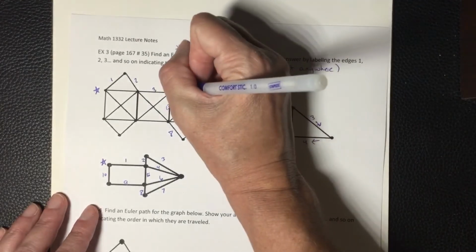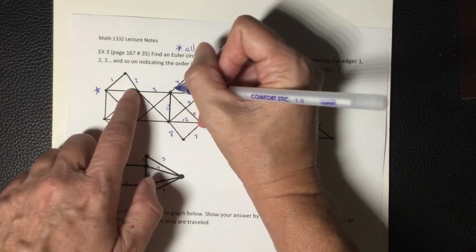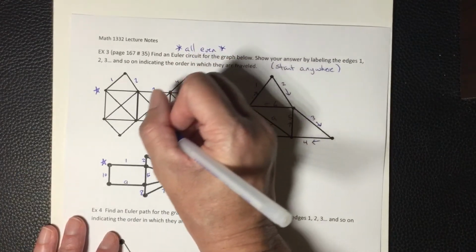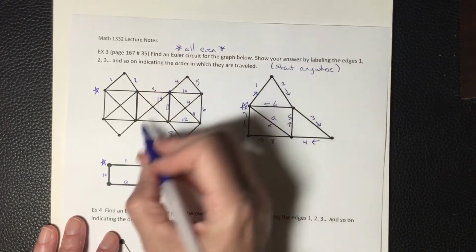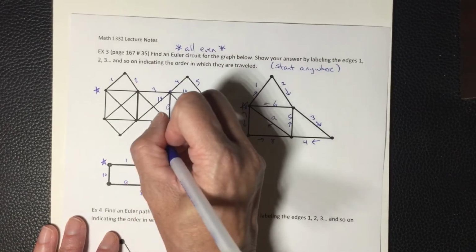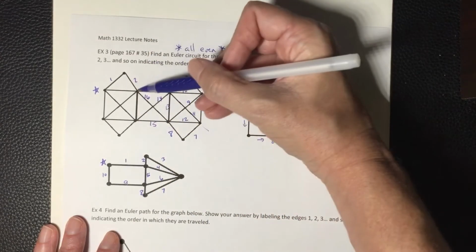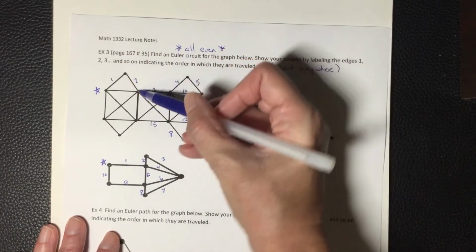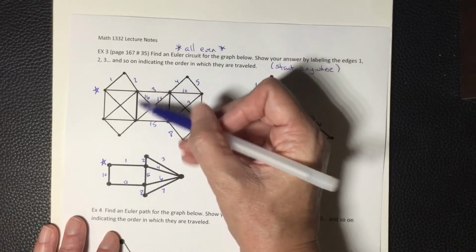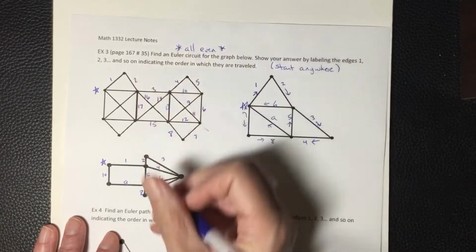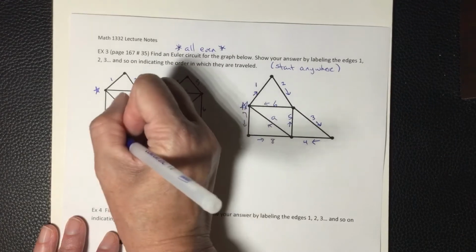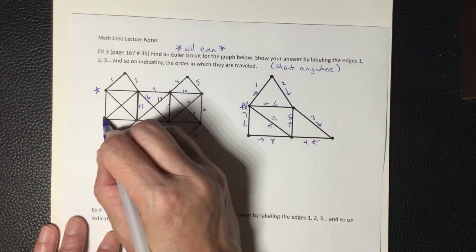So now I'm right here. I can't do this edge because I've already traveled it, so my only option is this diagonal. That'll be 14. I'm going to come across 15, back up the diagonal is 16. Now I'm to here. Okay, so I can either go left or I can go down. I'm going to go ahead and go down and go 17, 18, 19. So now I'm to here.